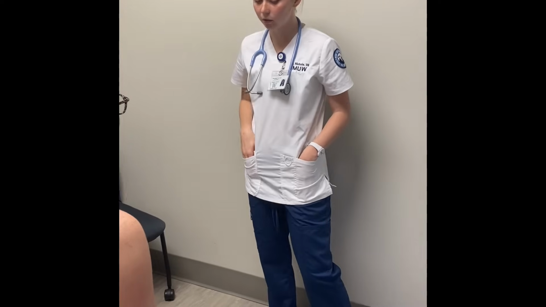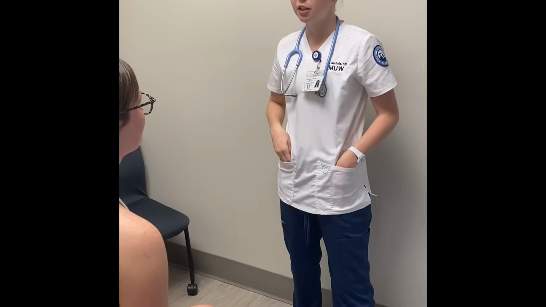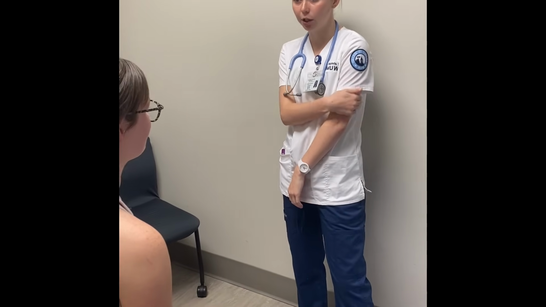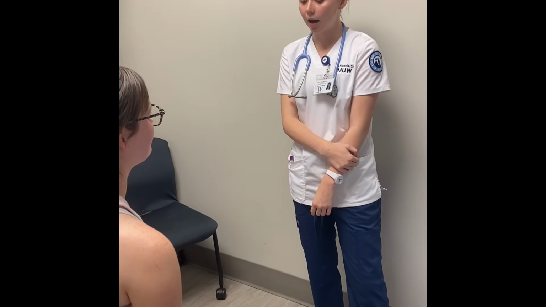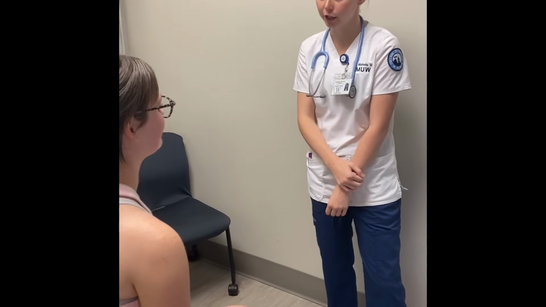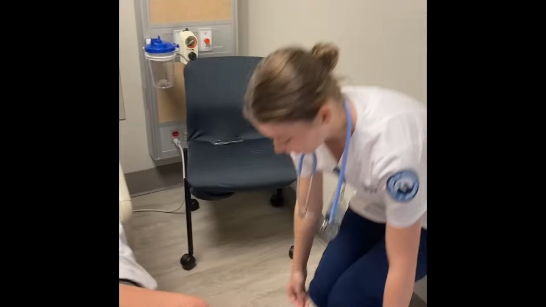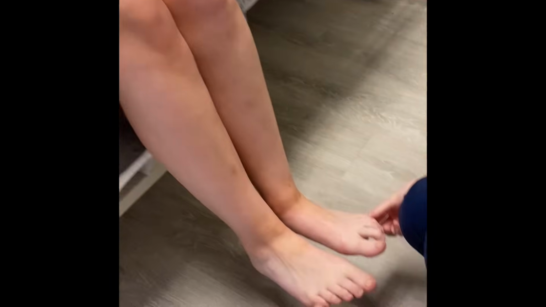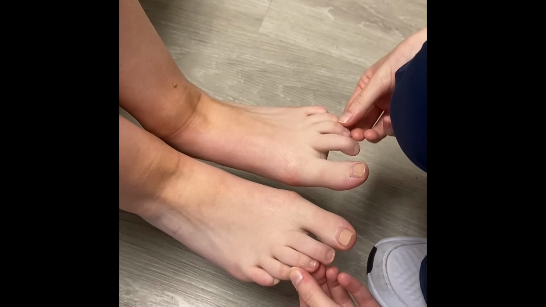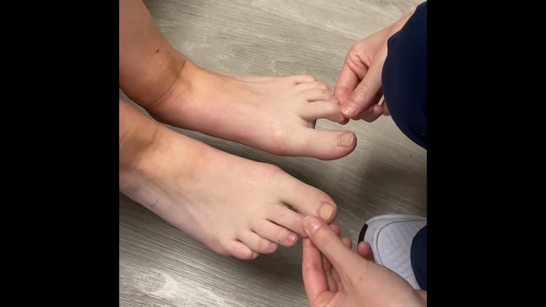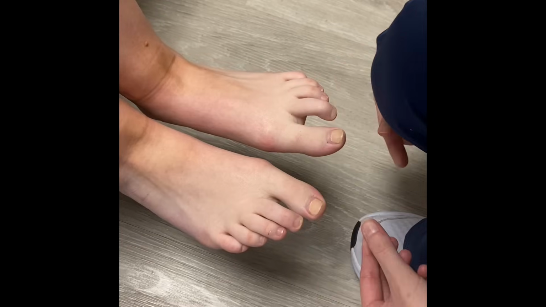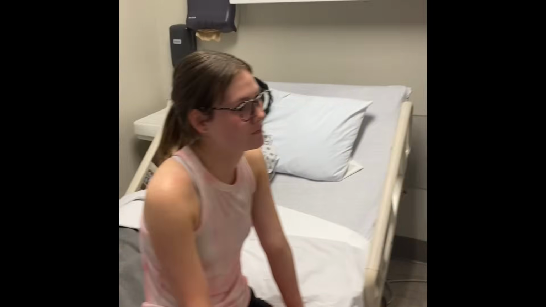And while I was doing your spinal range of motion test, I noted that you have a tattoo on your upper left arm. And then I'm going to do the capillary refill on your toes. Okay. So I'm just going to do the same thing I did for your fingers. So push each. So capillary refill is present within 3 seconds on each toe.